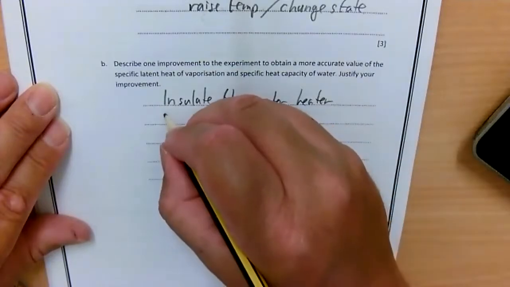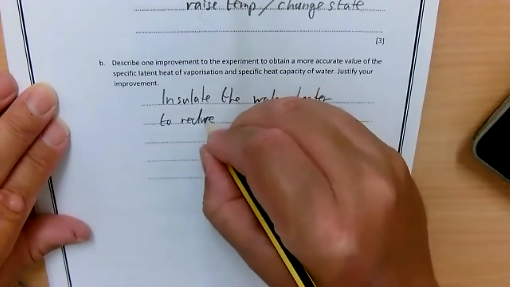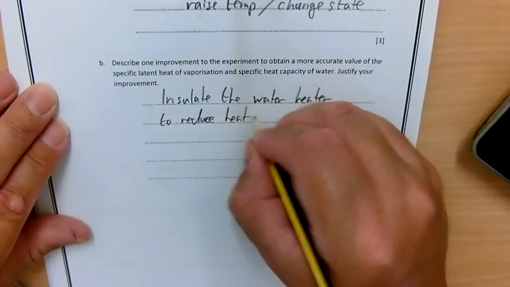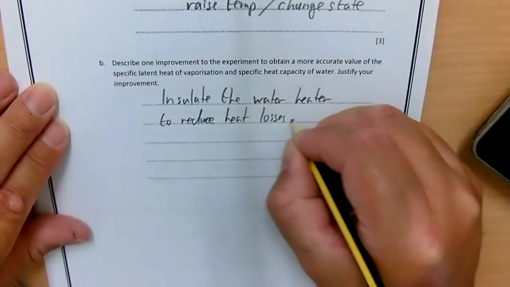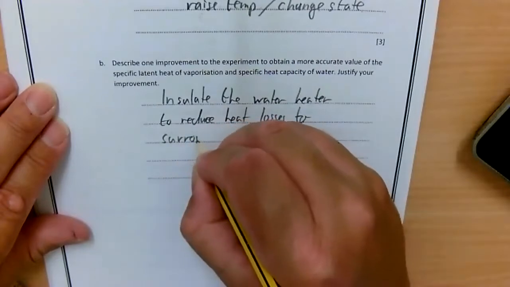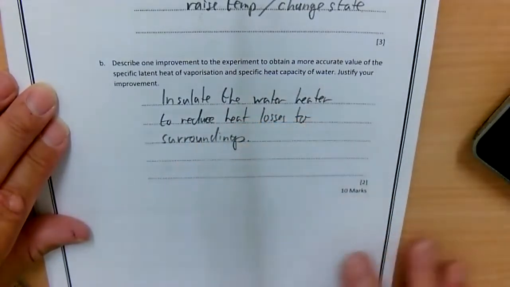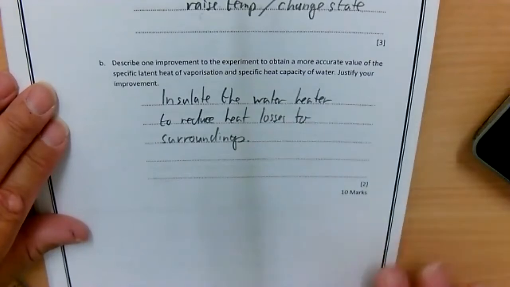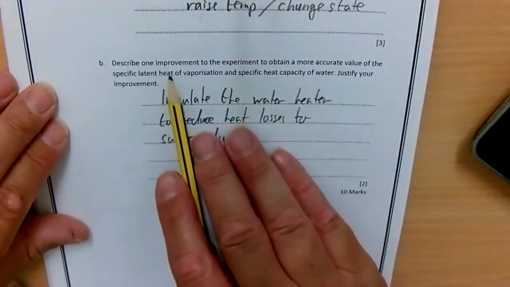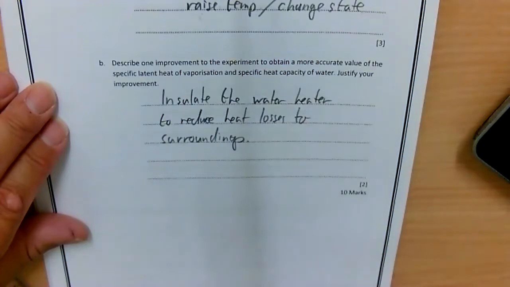And this is to reduce heat losses to the surroundings. Okay, that's it. That's the job done. 1 mark for describing one improvement, and then 1 mark for the justification for the actual reasoning.